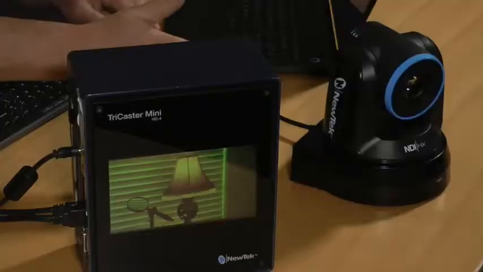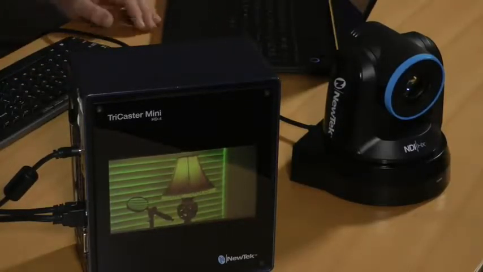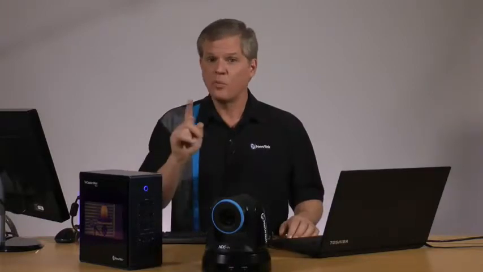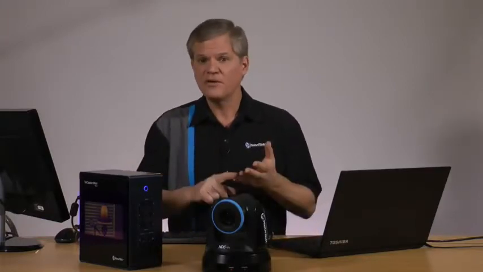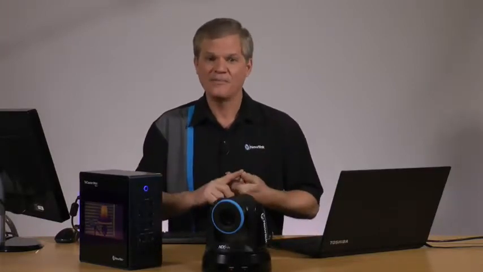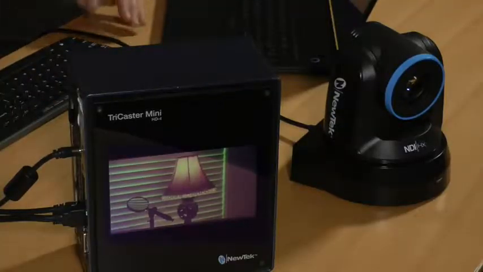When I go down to the PTZ control tab, I can pan, tilt, and zoom, change the focus, as well as the iris, and change the white balance. Then I can save it all as a preset in the camera, and recall it with the selector. Each of these camera settings is saved as a preset in the camera itself, not in the system.